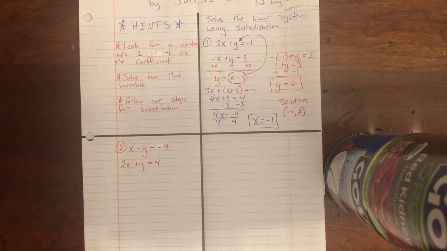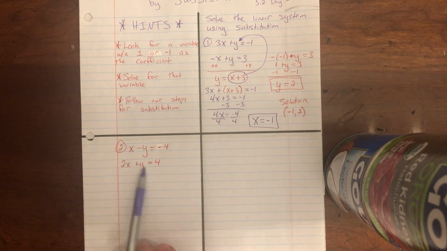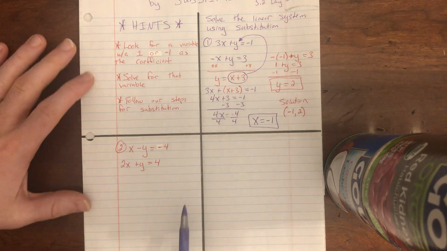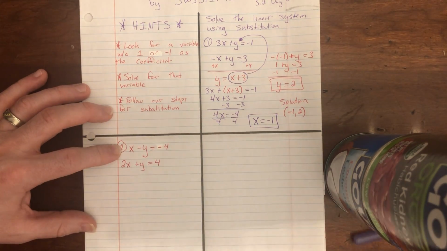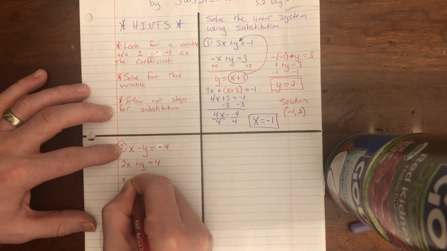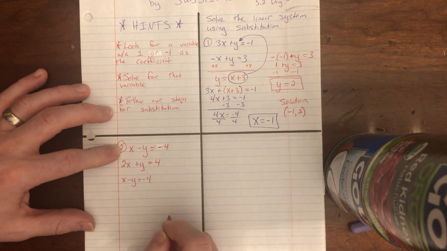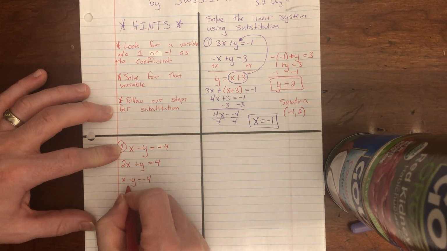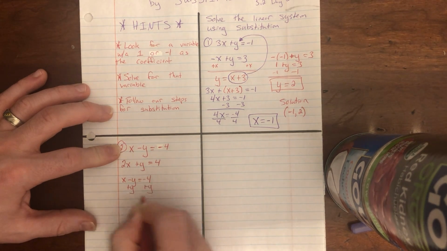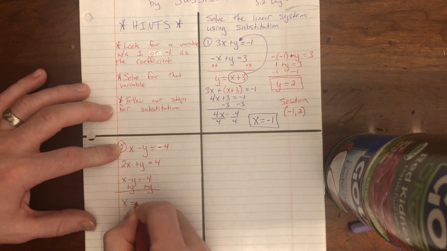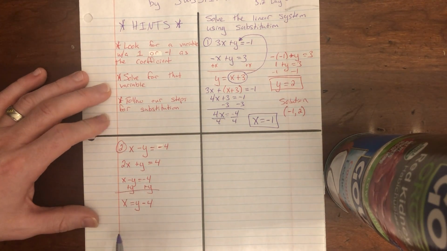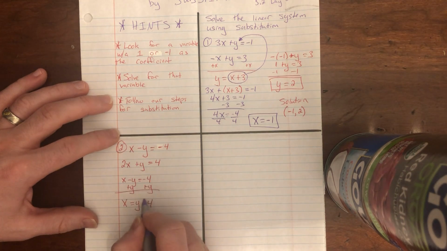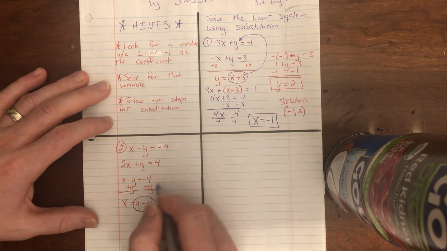When we look at these again, x and y both have a coefficient of 1, so I'm going to solve for x in the first equation. I'm going to say x minus y equals -4. To solve for x, I'm going to add y to each side. That leaves me with x equals y minus 4. So I did that in the first equation, and I'm going to take this value and plug it in.